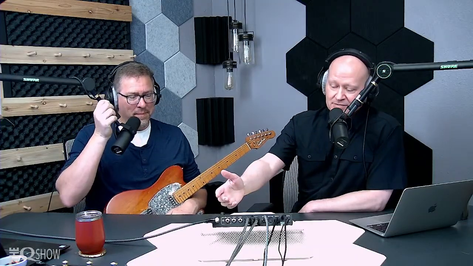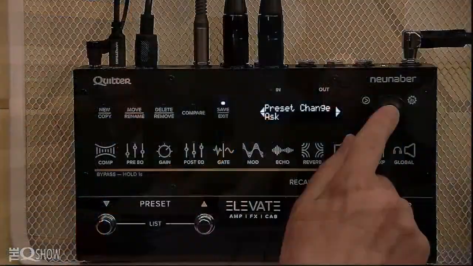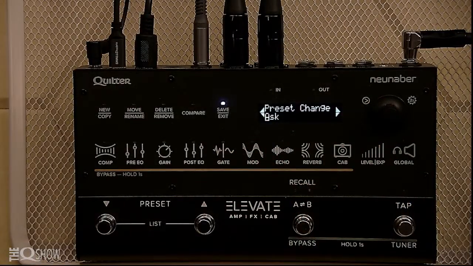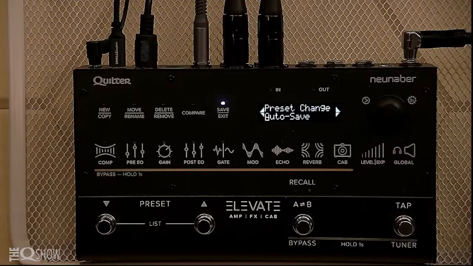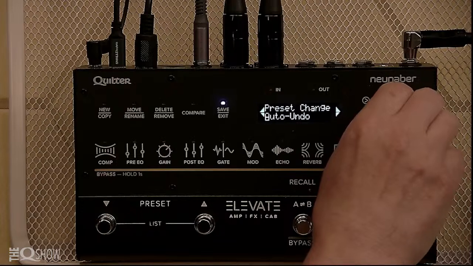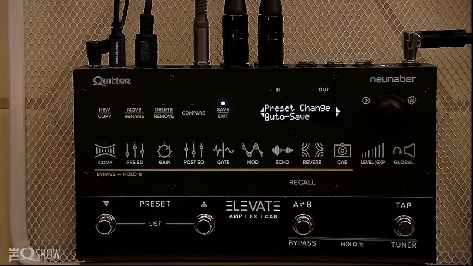So let's say you want it to automatically either save or not save, right? For sure. So if you want to save, you can select auto save. And then whatever changes you just made, it's going to automatically save them and then go to the next preset. Gotcha. Okay. Now, I should mention, if you are on a factory preset, it cannot auto save those. So it will auto undo. When you're on a factory preset, it always is going to auto undo.